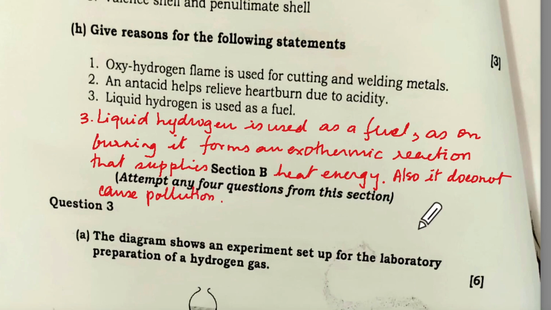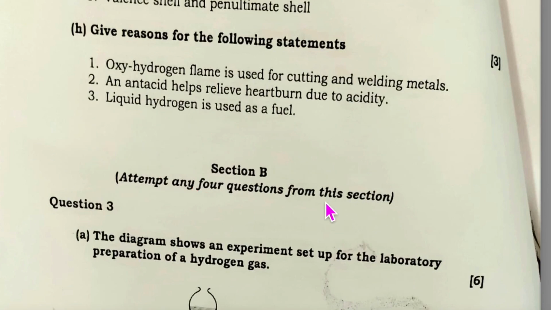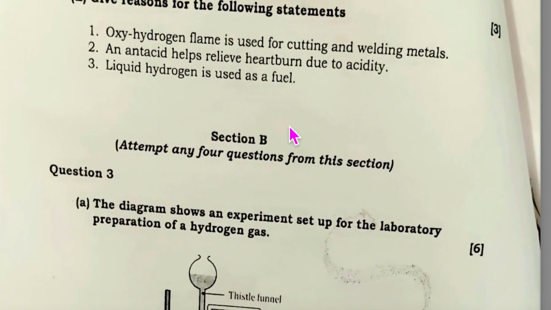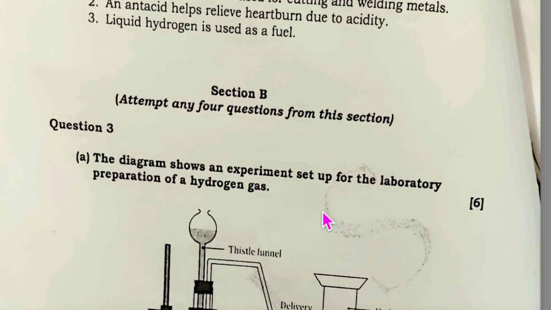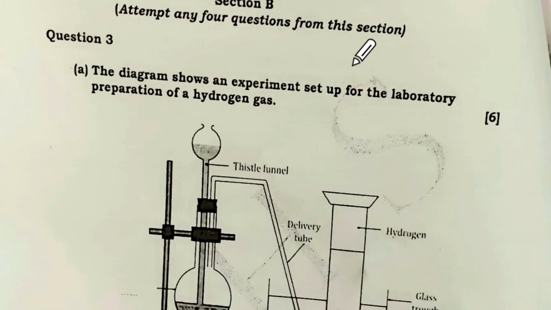Okay, so I think for section A we have sufficient practice. Now we'll come to section B. In section B, remember, you have to choose any 4 questions. Each question will be for 10 marks. Let us look at our question number 3.